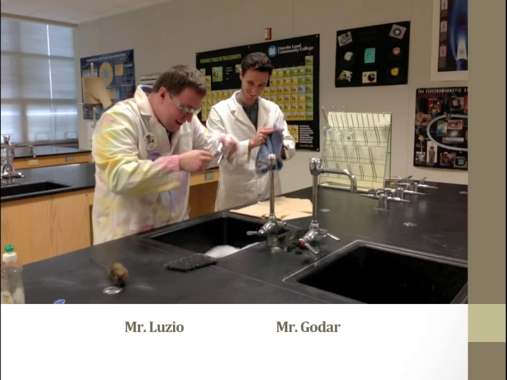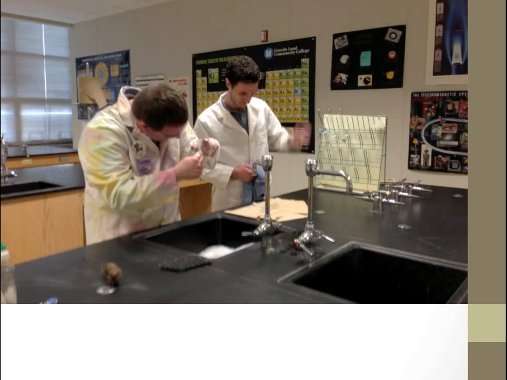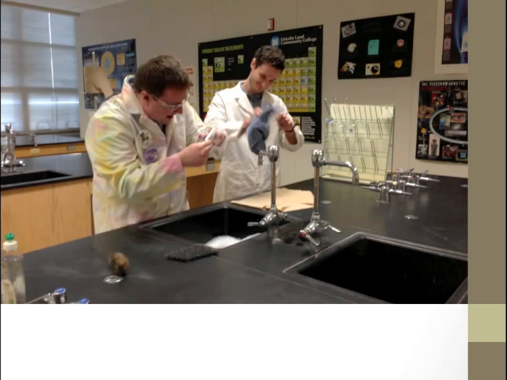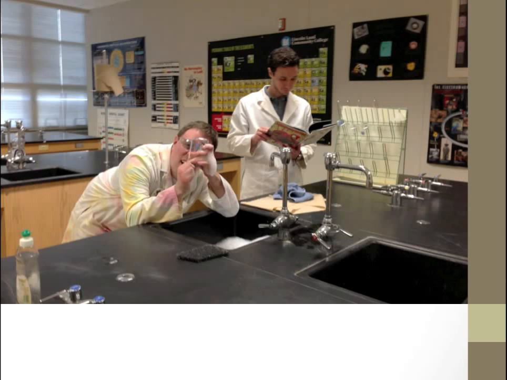If Mr. Luzio and Mr. Godar are cleaning up and washing lab equipment after the latest AP Chemistry lab, the process is only going to go as fast as the slowest person. Mr. Godar is super fast at drying the equipment and putting them away in the appropriate place, but Mr. Luzio takes forever at rinsing and scrubbing every crevice in each test tube and beaker he washes. The overall job of washing, drying, and putting away the lab equipment is only going to get done at the rate that Mr. Luzio is doing the washing. Mr. Godar is going to spend any extra time he gains from his fast work just waiting around for Mr. Luzio.